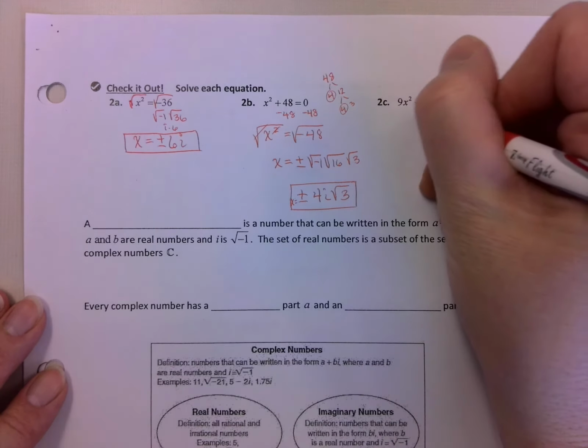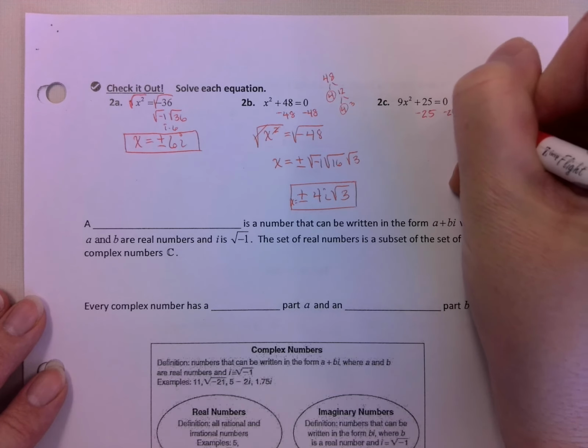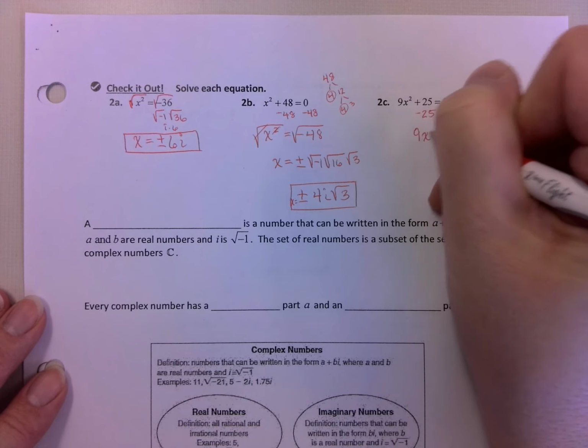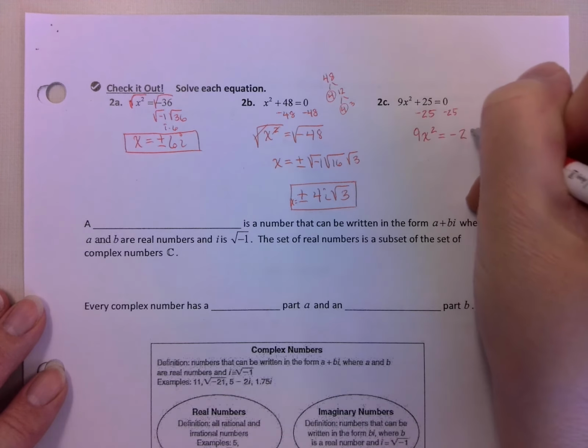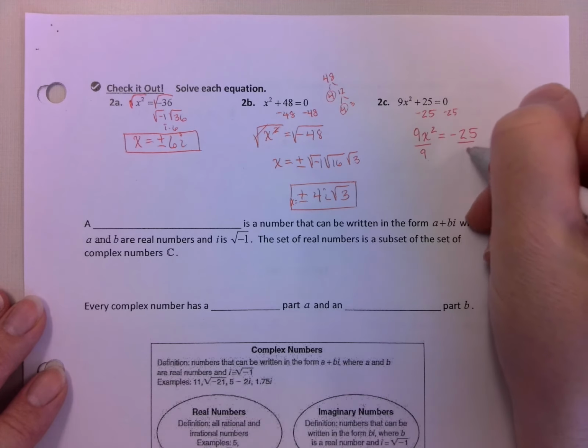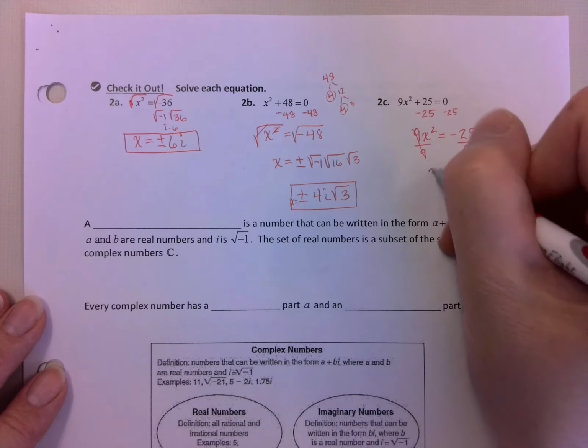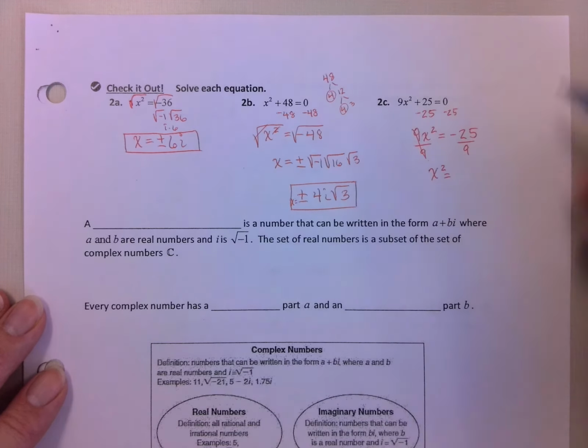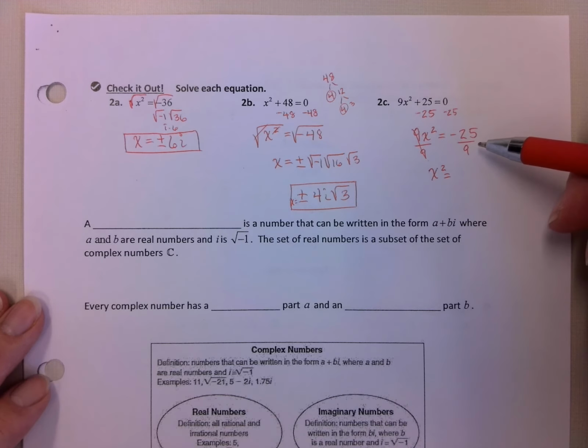All right, last one, we're going to go ahead and subtract 25. So I have 9x squared equals negative 25. Divide both sides by 9. So that's gone. I've got x squared, and this is where you can't reduce this fraction. So try to reduce it. Don't divide it. No mixed numbers.